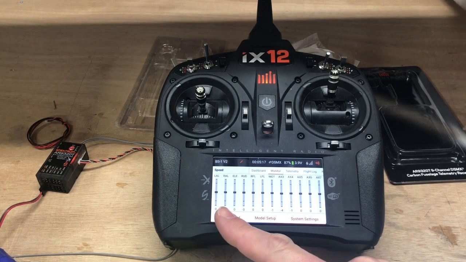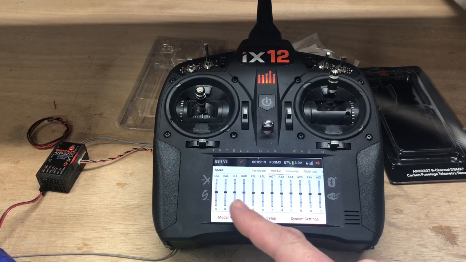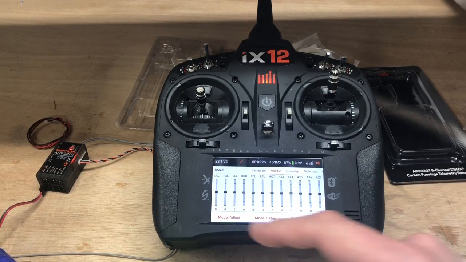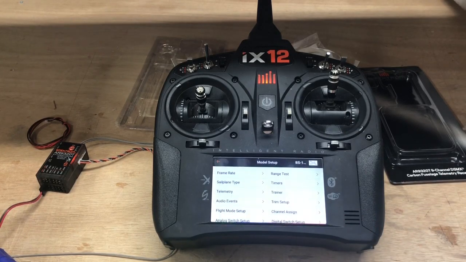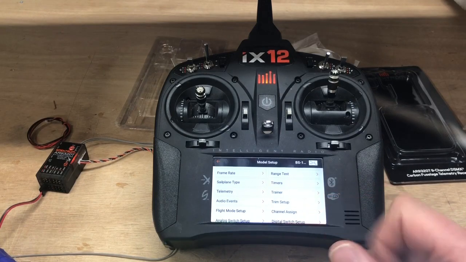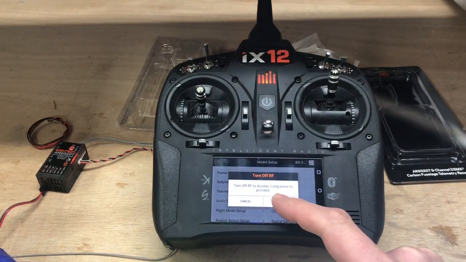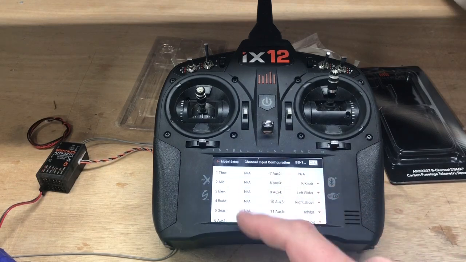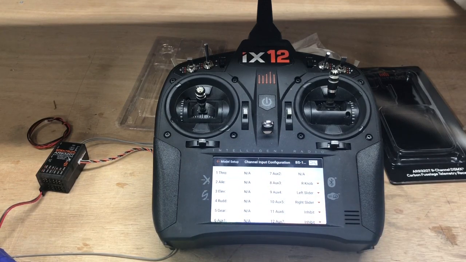So we have left aileron, right aileron, elevator, rudder, right flap, left flap, and motor. So the first 7 channels are pre-assigned, which is what we will see in the channel assign.